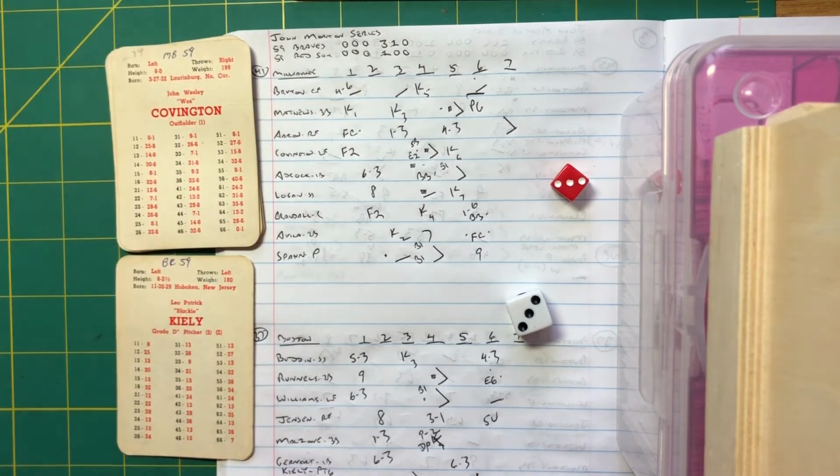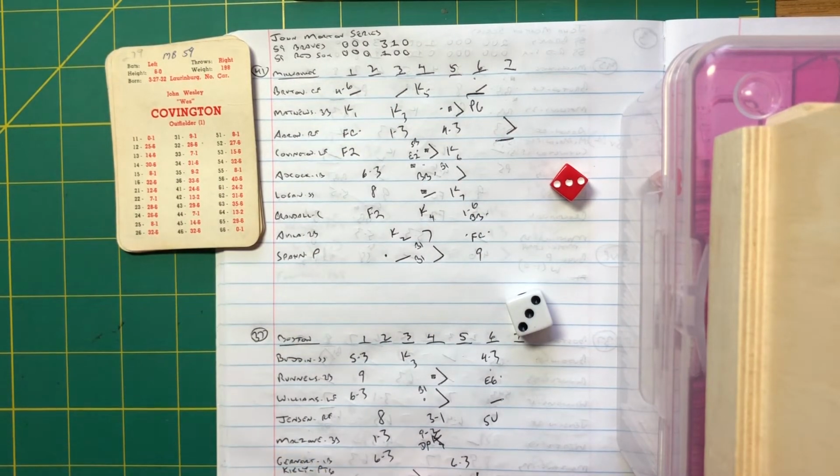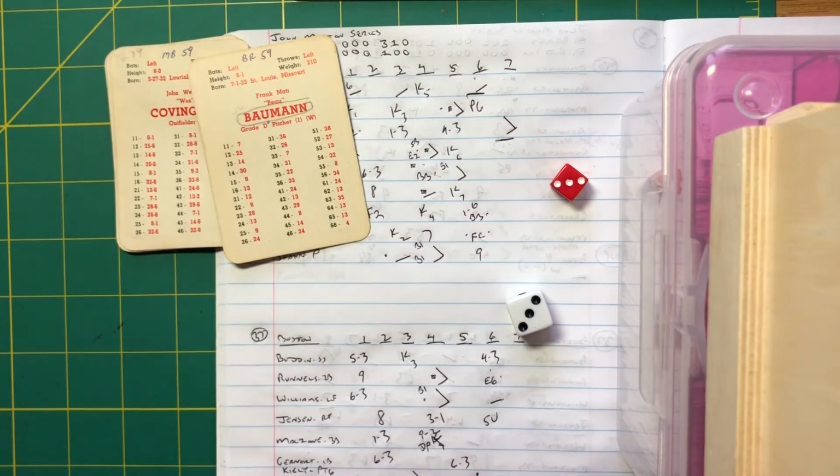Here's Covington. Yeah, they're going to do it. It's time for Bowser Bauman to come in to try and get that grade bump. So Bauman comes on. His first appearance in the series.